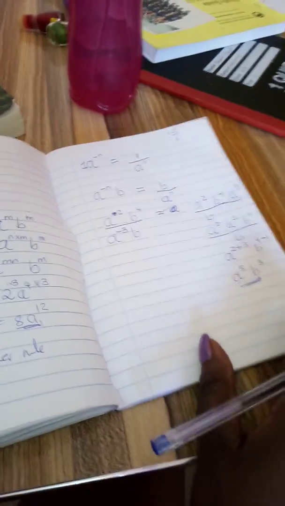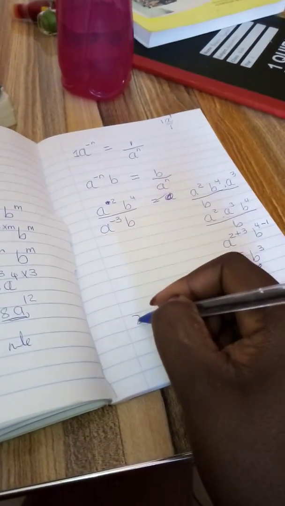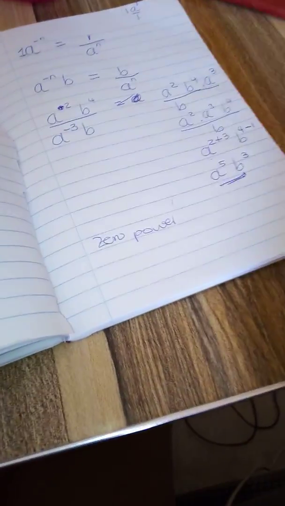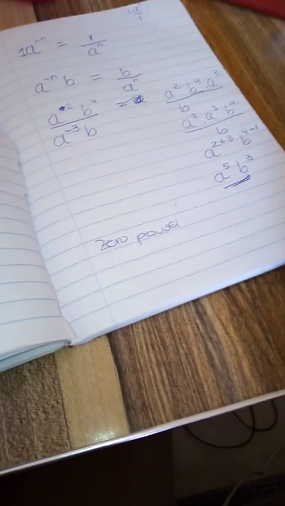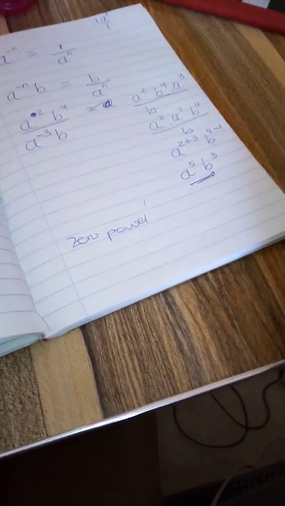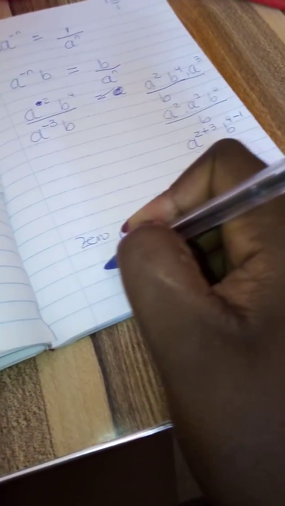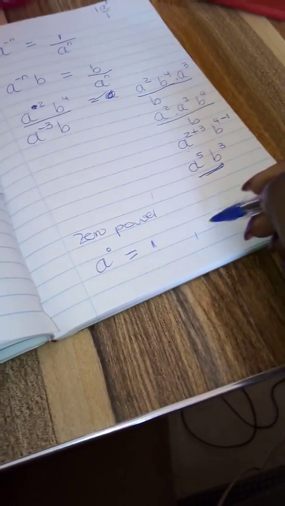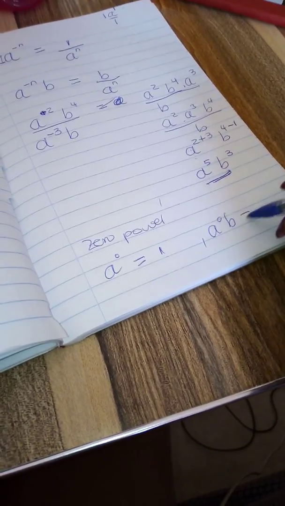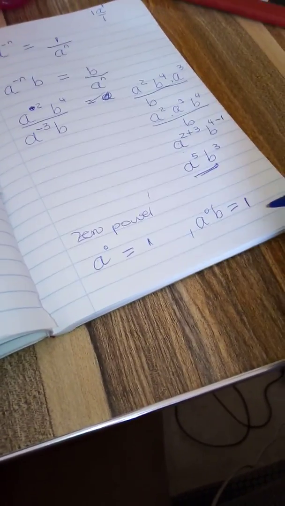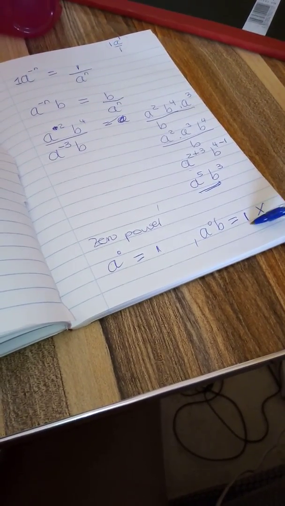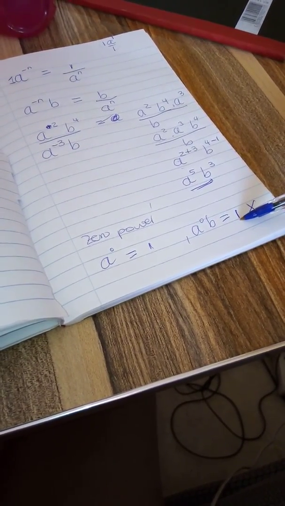And then the next one would be the zero power. We know this very well in math, that everything raised to the power of 0 is equal to 1. So a to the power of 0 is going to give us 1. What about a^0 b? Usually we make mistakes here.